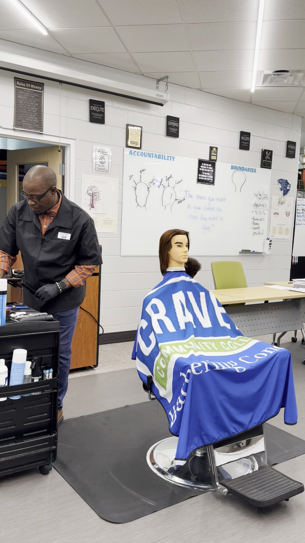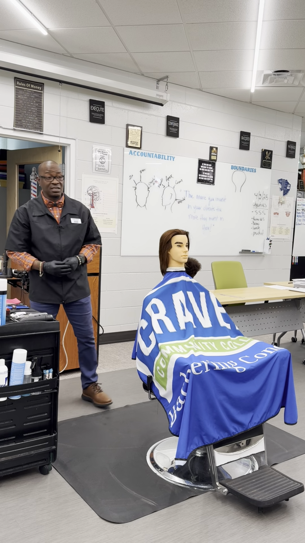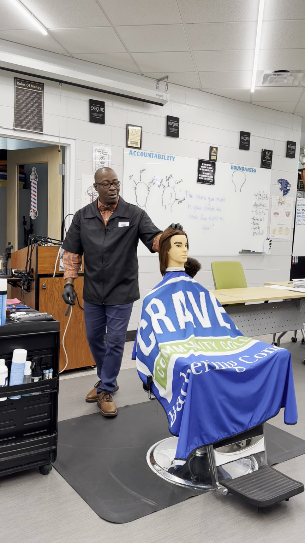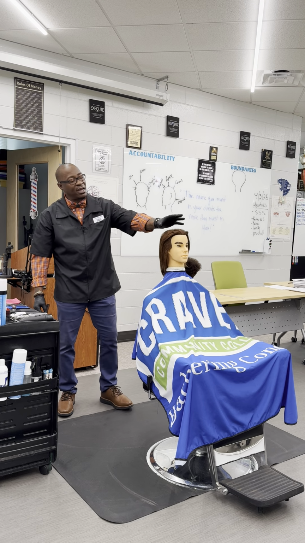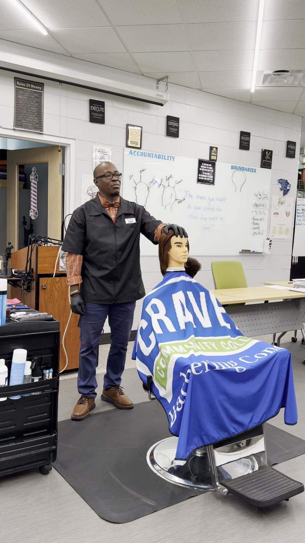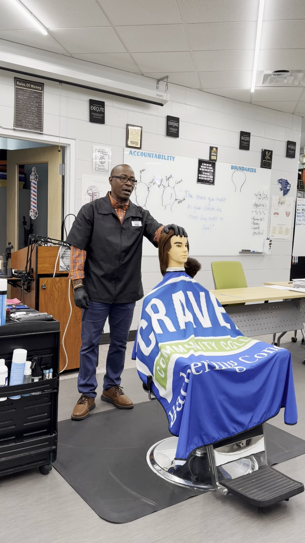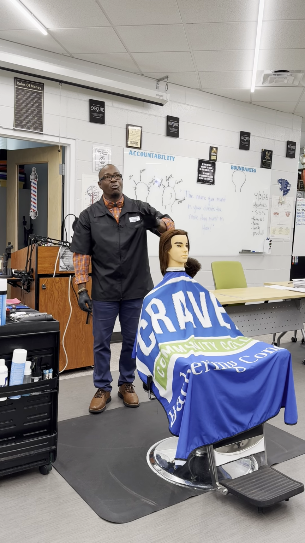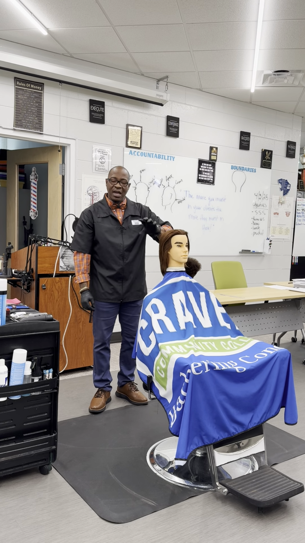Is this the exact cut that we have to do? Yeah, this is going to be the exact state board cut that y'all going to have to do when you go to the state board. All right? Now, when cutting hair with shears, all the time, you want to make sure that you use wet hair. All right? Make sure the hair is wet when you're using shears. Okay? Now, with experience, yes, you can do certain cuts without it and all, but again, I'm going to show y'all.